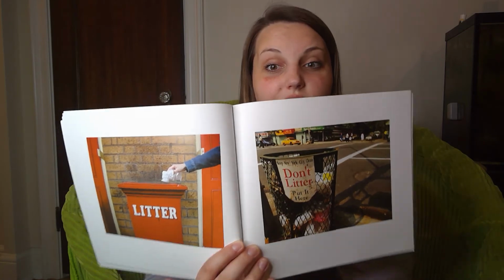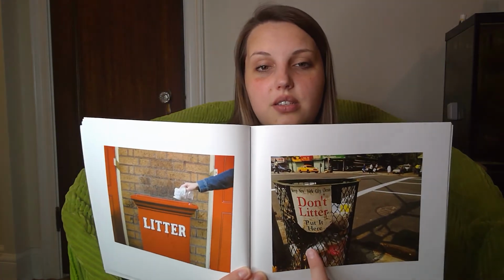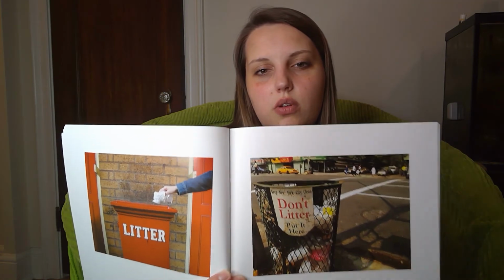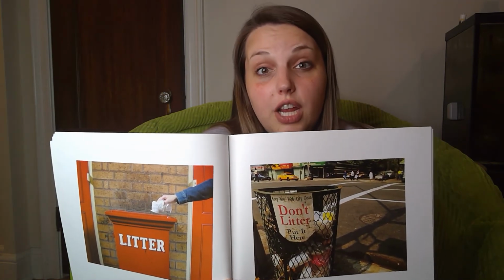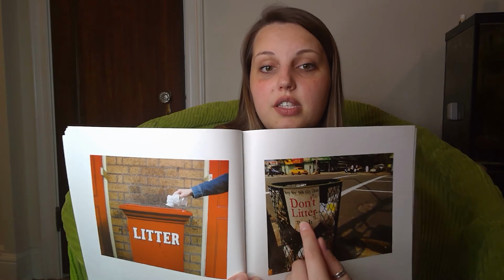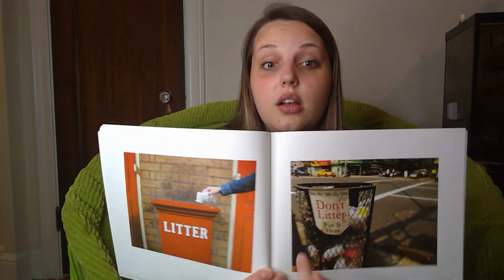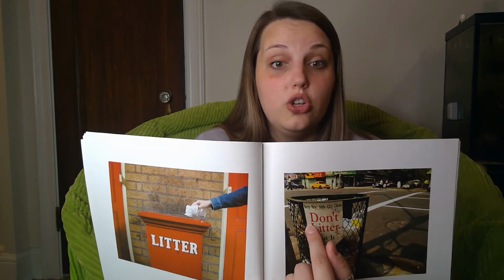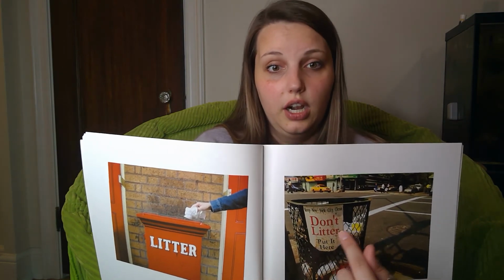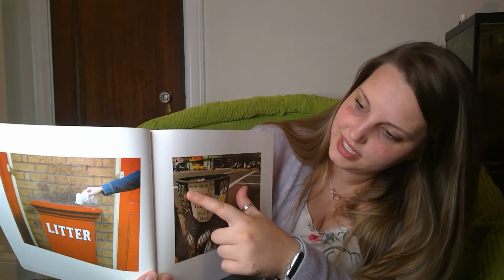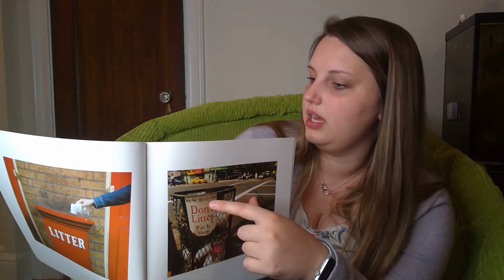We see it's very similar to this. What is this object called? Do you know what this object is called? A trash can, right. Trash can. And this says, ooh, we see this word here that we saw here. What word is that? Litter. And it says, don't litter. Put it here. At the top it says, keep New York City clean.